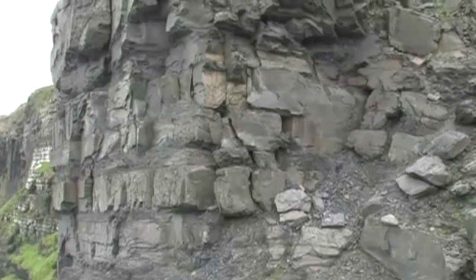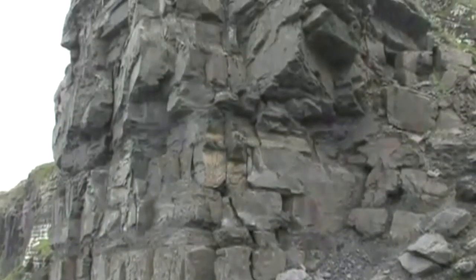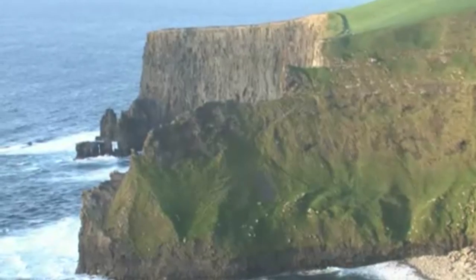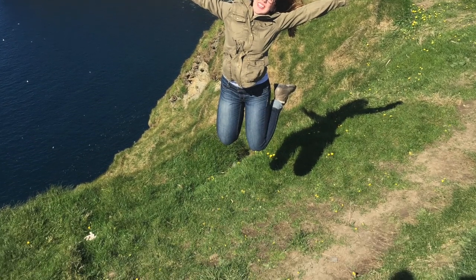Lastly, the cliffs have been featured in multiple movies, including The Princess Bride, Harry Potter and the Half-Blood Prince, and Leap Year. I hope you enjoyed your tour just as I did when I got to tour the Cliffs of Moher for the first time.